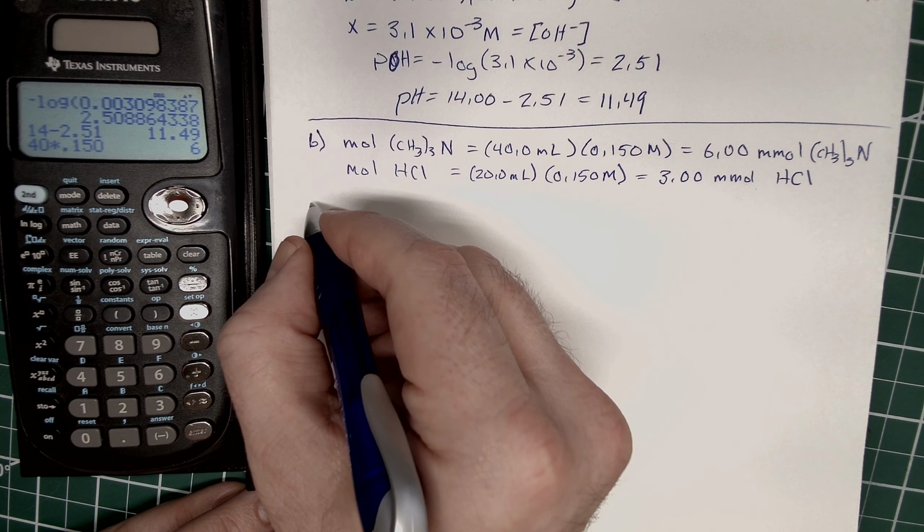All right, so this is the reaction that's occurring between trimethylamine, our weak base, and our strong acid, HCl. And then this is the conjugate acid of this base, and this is the conjugate base of that strong acid. So before and after tables are a little bit different. In a before and after table, we put millimoles instead of concentrations. And so here before we have 6.00.